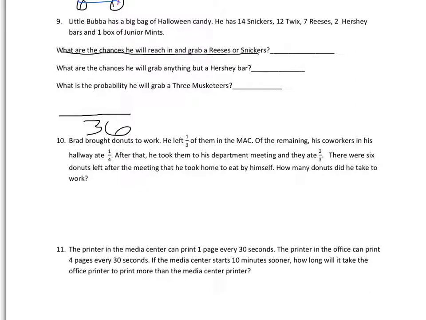Now, we're finding what are the chances he reaches and grabs a Reese's or Snickers. How many Snickers do we have? 14. How many Reese's do we have? 7. So all told, that's 21. So that would be 21 out of 36, which we could divide 21 by 36. That's going to give us approximately 58.3% chances that he's going to grab a Reese's or Snickers, and I'm making the assumption that Little Bubba's male.